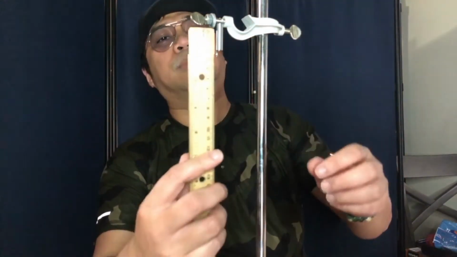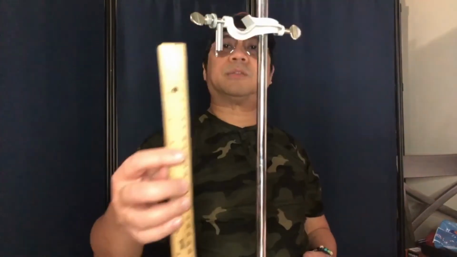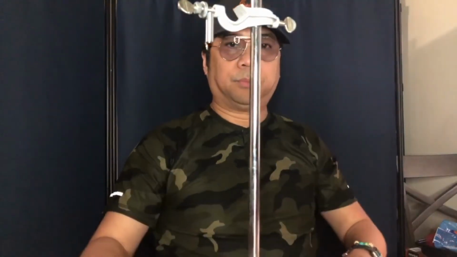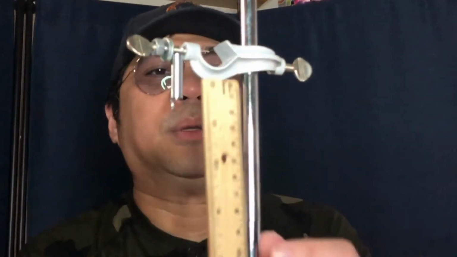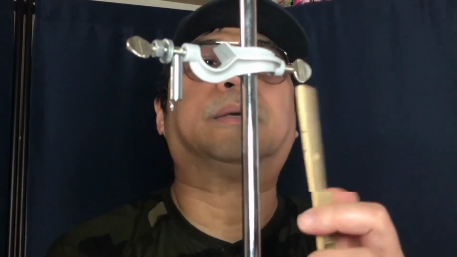Next is to measure the length. What is the free length of the spring? Okay, so let's measure. I'm going to zoom it in, because of course I want you to see the actual spring. I'm hoping that you could see our measurement.